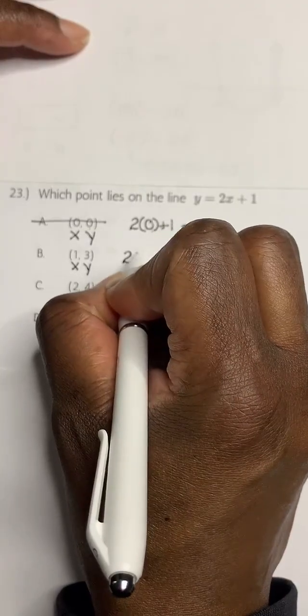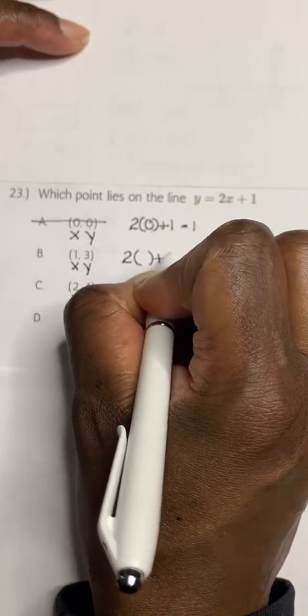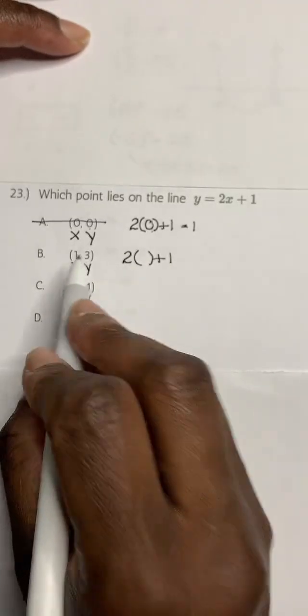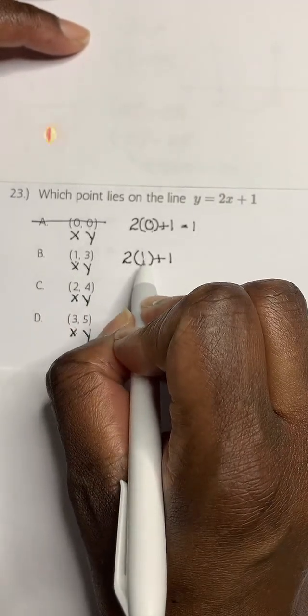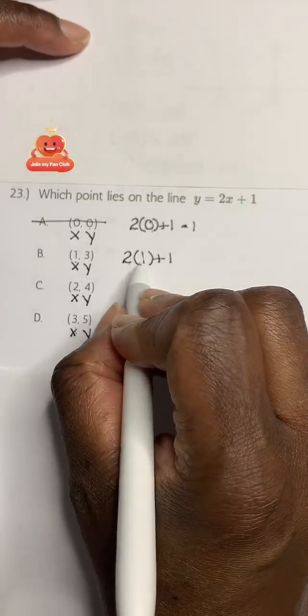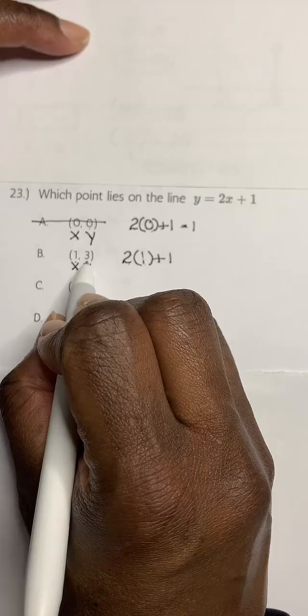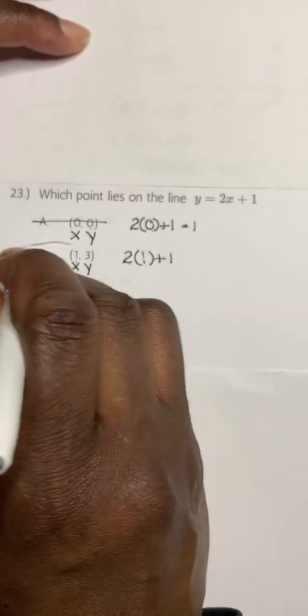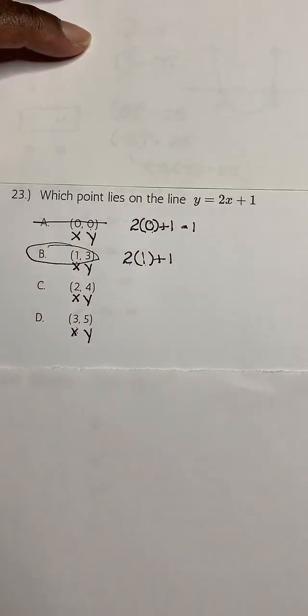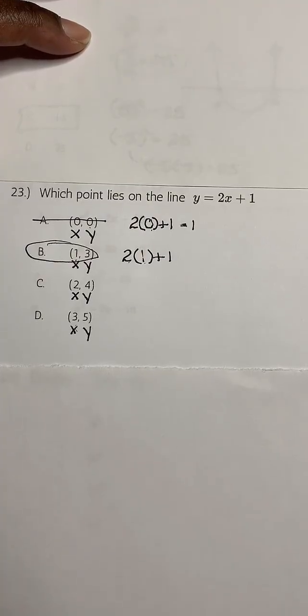Let me do it again. We have our equation. We're going to plug in our x. So this time it's 1. So 2 times 1 is 2. 2 plus 1 is 3. And that's what we got as a y value. Boom. That's my answer. And like, well, what happens if there's another point? No, there won't be another point.